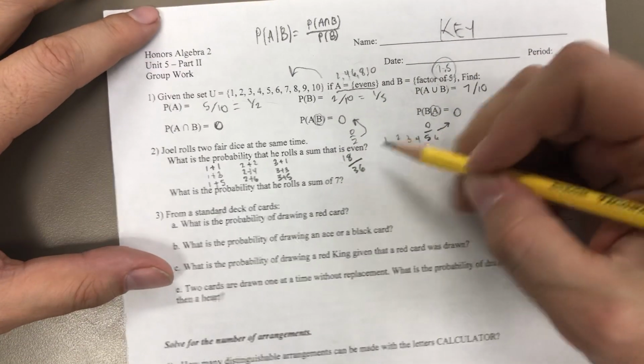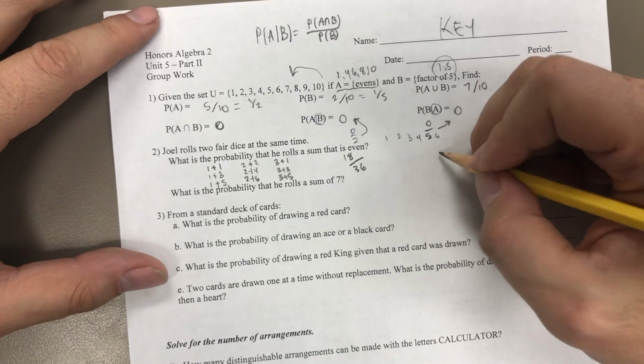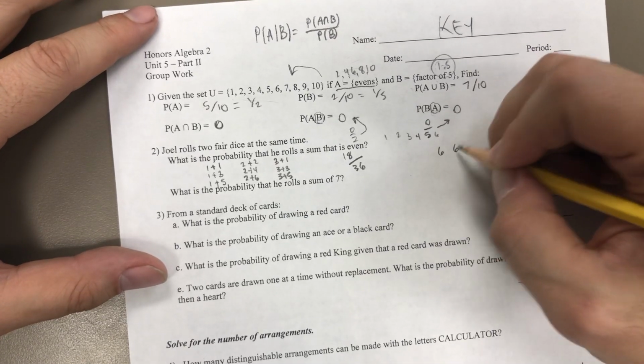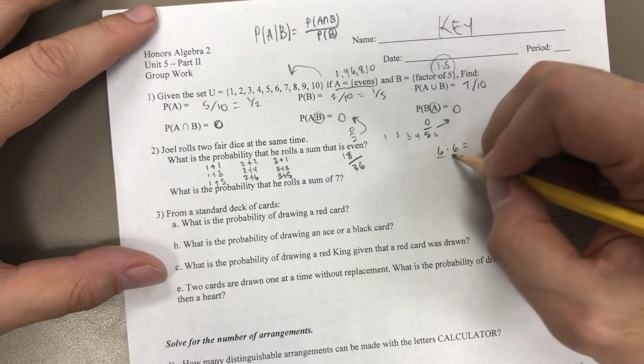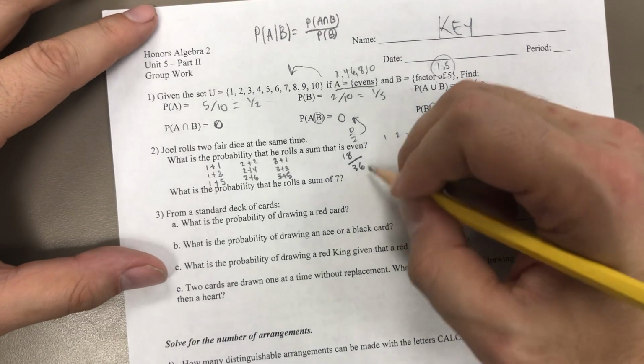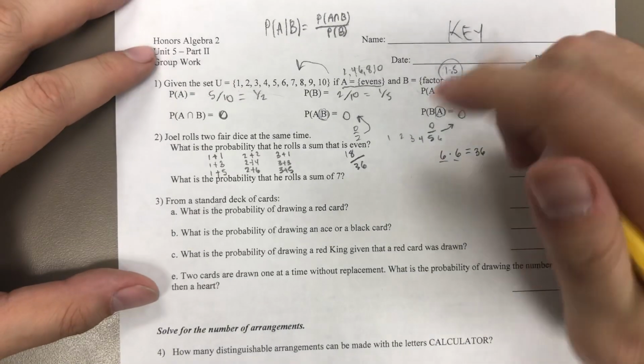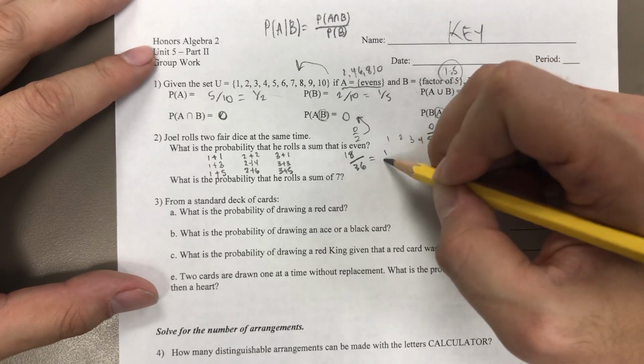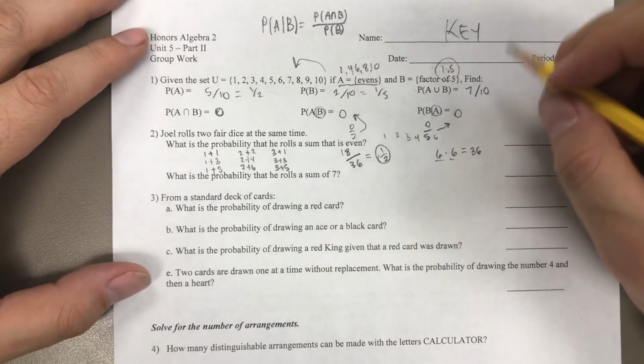The reason I get 36 is because for the first roll, I'd have 6 options. For the second roll, I'd have 6 options. So if I multiply those together, I get 36. That's where I get the 36 from, over there. And then this 18 over 36 reduces to 1/2, and that's my probability.